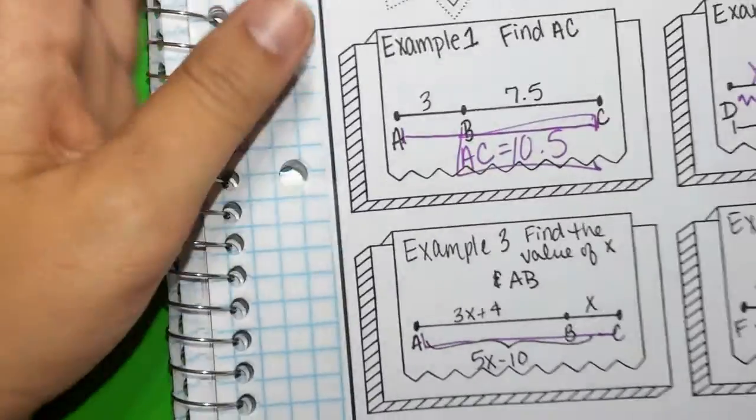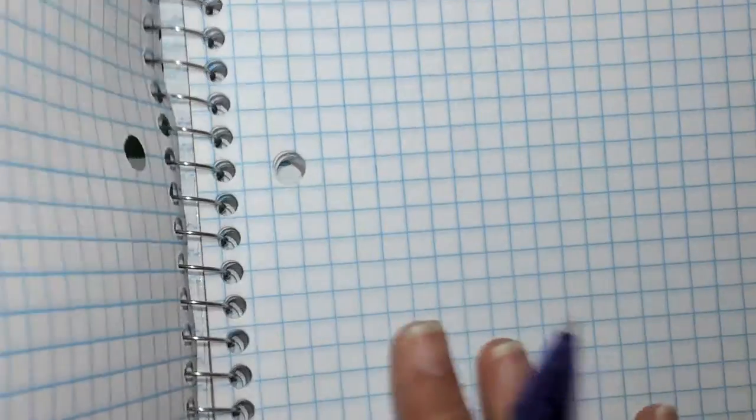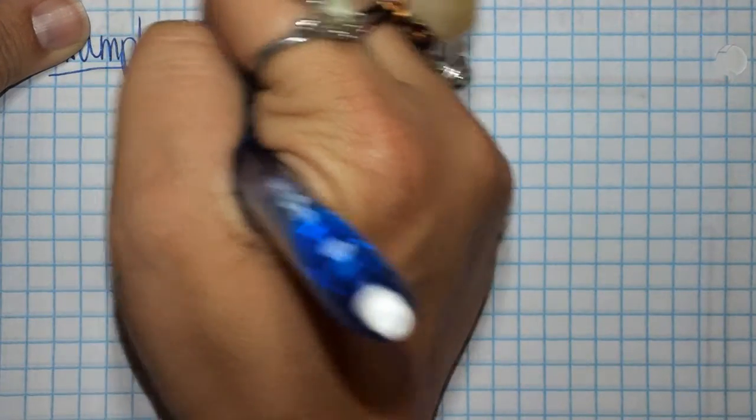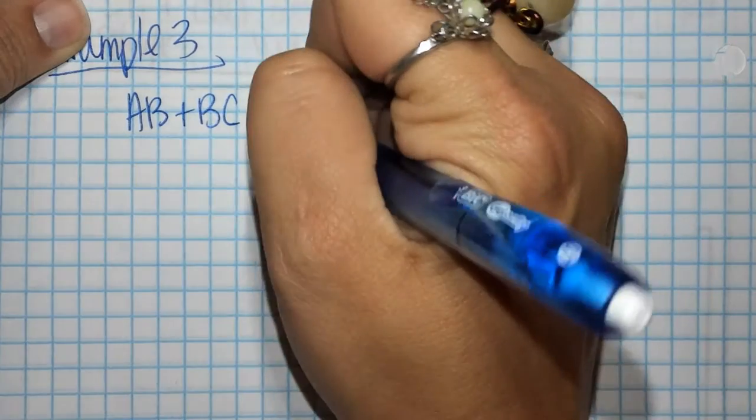So what I want you to do is, I don't have enough room, so I'm turning it over. And I'm going to write example 3, and I'm going to work it out. Now, you add the parts together to get the whole segment. So I'm going to write that AB plus BC equals AC. Isn't that what the segment addition postulate tells me?